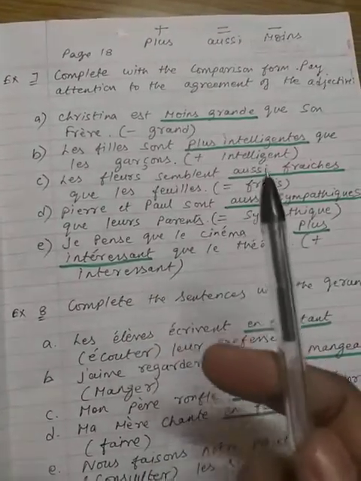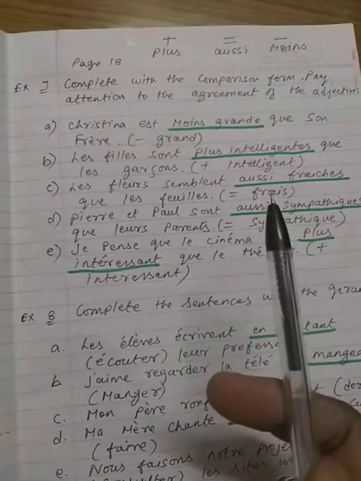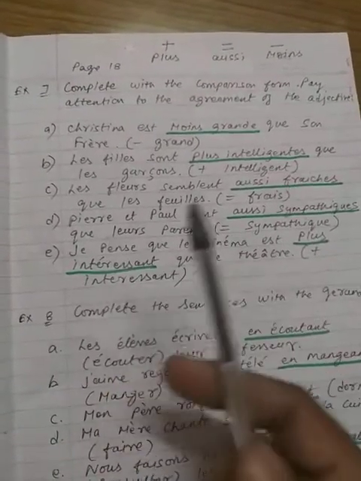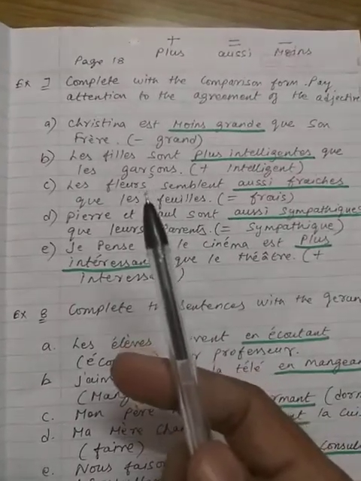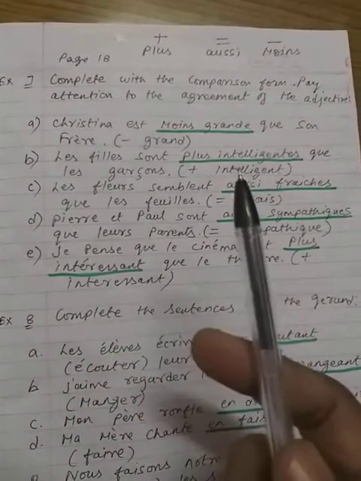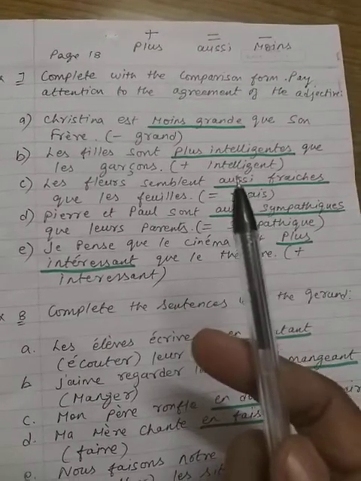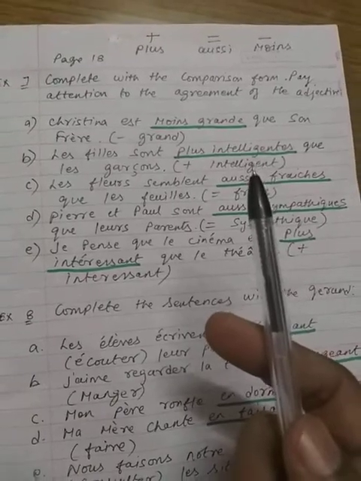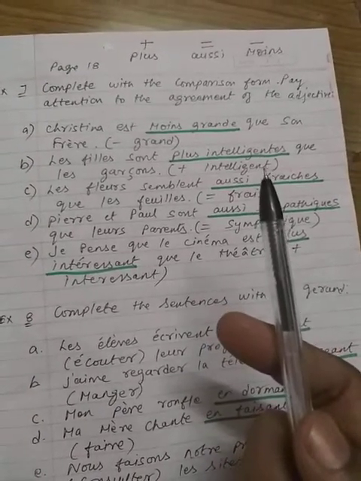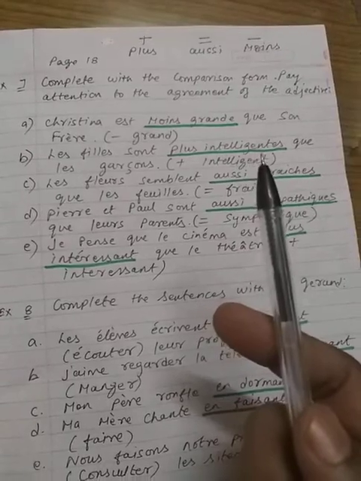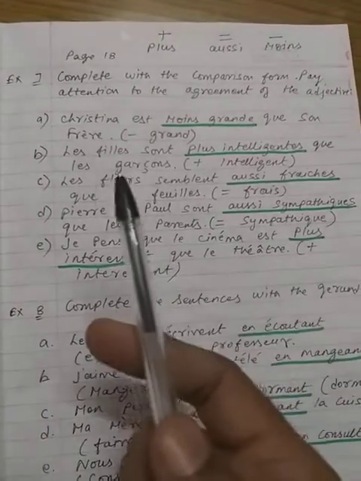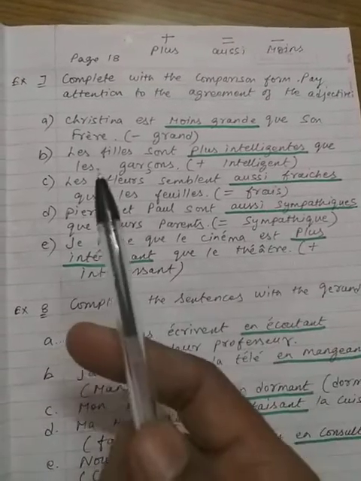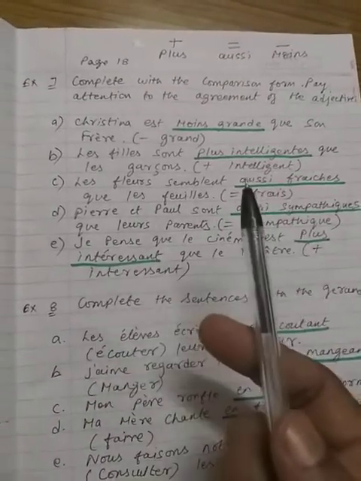All the adjectives given here will be in masculine singular form. You have to change them into different forms according to the subject. Here the subject is feminine plural, so add one E and another S to the adjective intelligent. Les filles sont plus intelligentes que ce garçon.